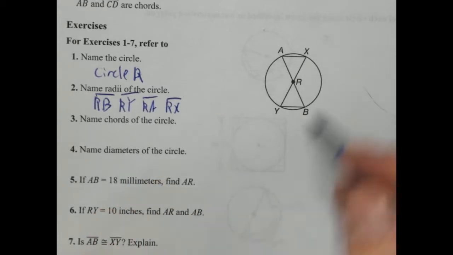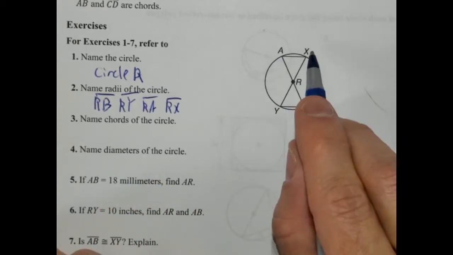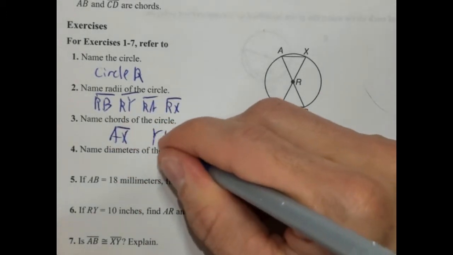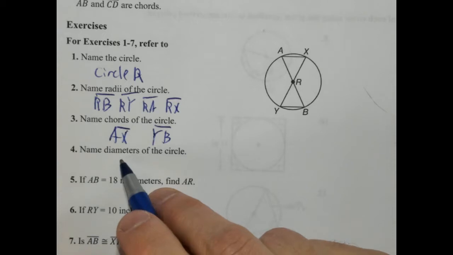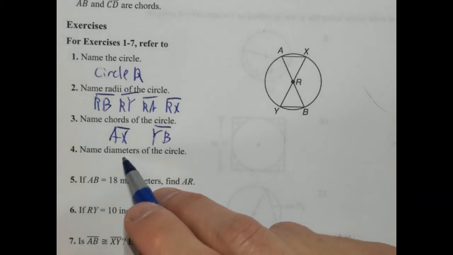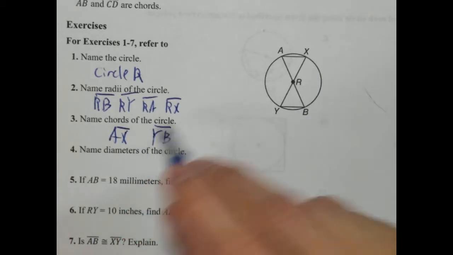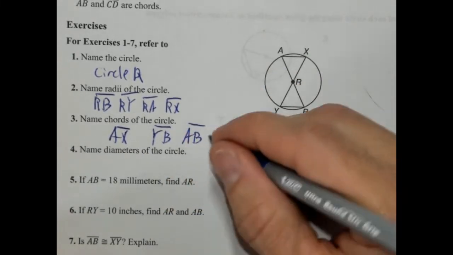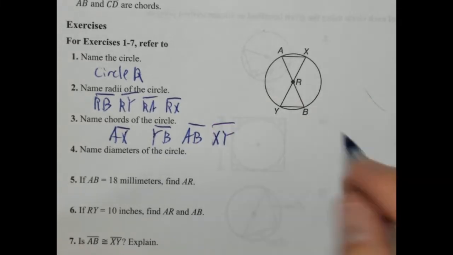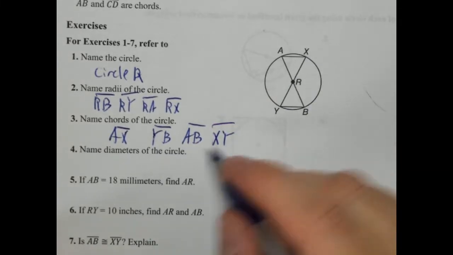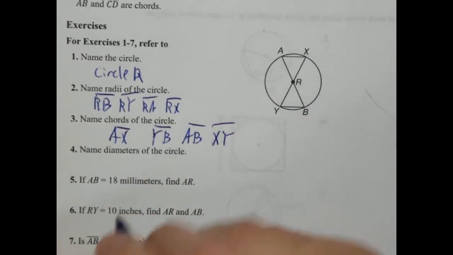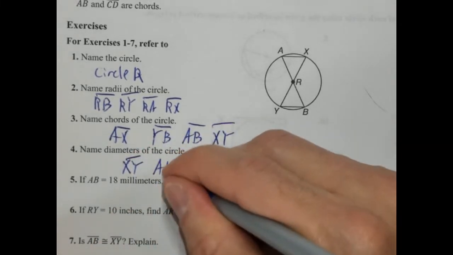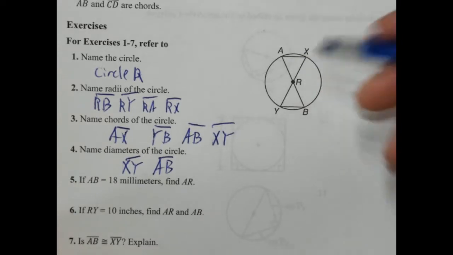Name the chords of the circle. So these chords are here and here. The endpoints are on the circle itself. So AX and YB. Name the diameters of the circle. So diameter is a line segment or a chord that goes, I guess technically these are chords as well. I shouldn't forget those. So AB and XY. Those are also chords. This is just special chords. So these special chords happen to be the diameters as well. So XY and AB. And you'll remember they are the diameter because they're a chord that goes through the center.